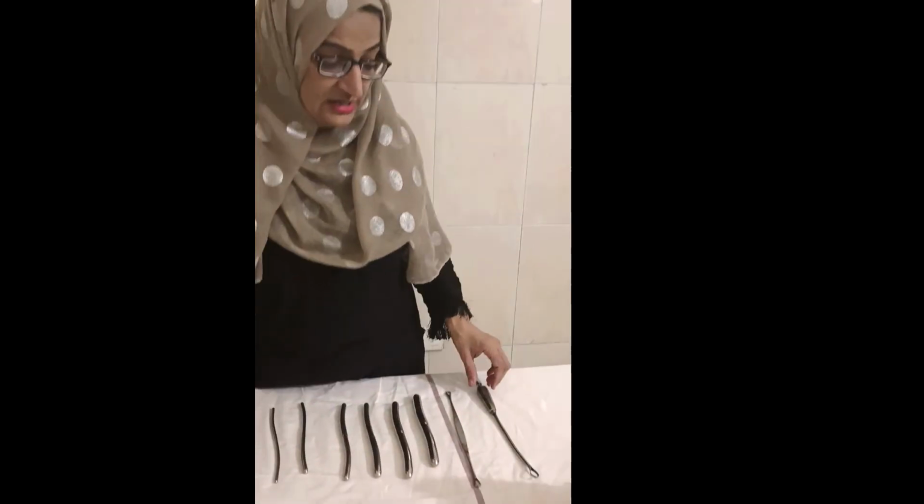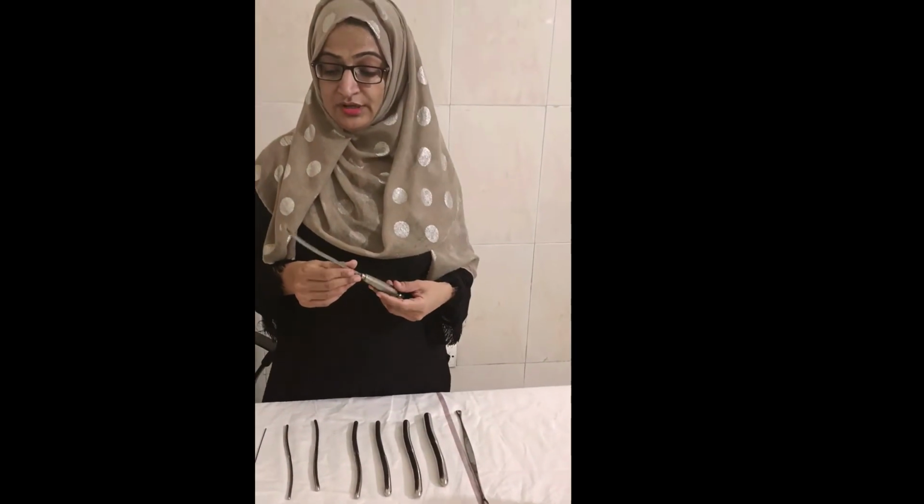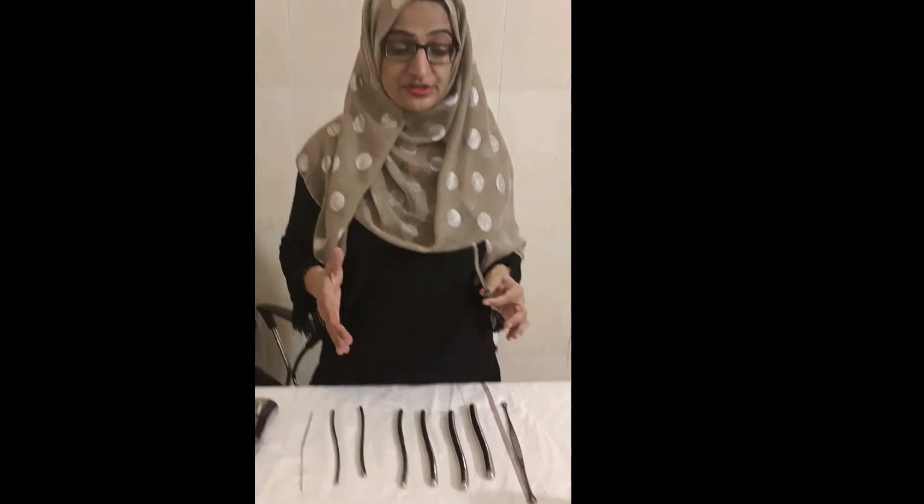This is the sponge holding forceps. The sponge holding forceps is very important when you have to remove the retained products of conception. This is another instrument. You can see this has only a single end, like a curette, and these are used for large uteruses.